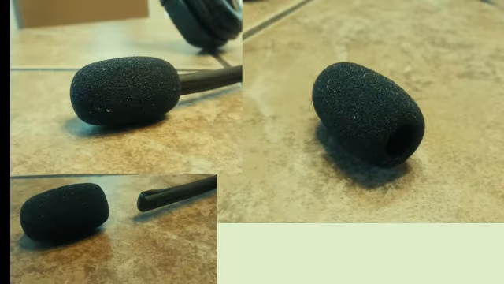And again, here are very inexpensive alternatives to add to your mic, to slide right over the mic head. Again, this will help you to avoid pops. It'll help you to block out some of the noise while you're talking.